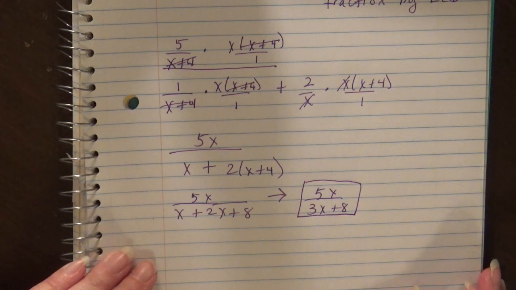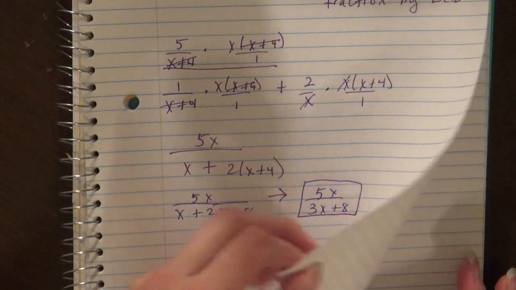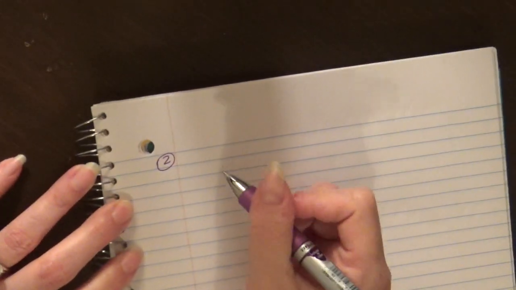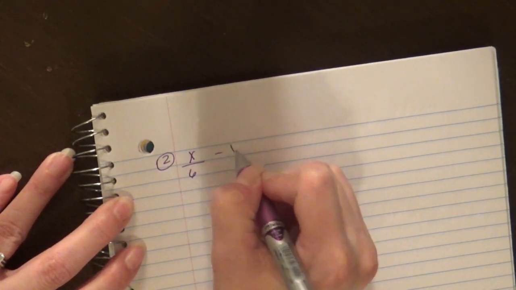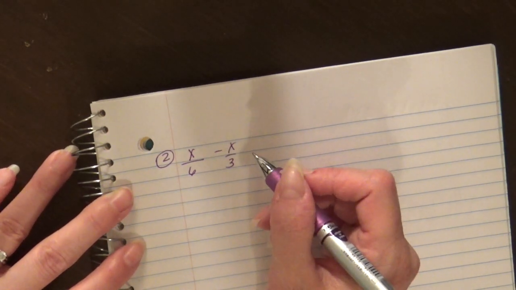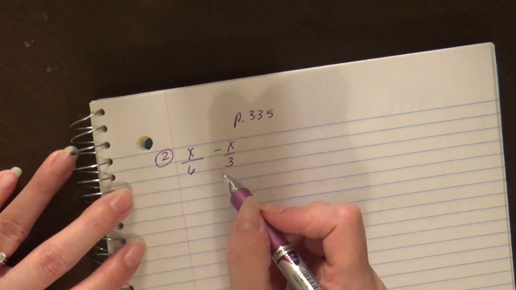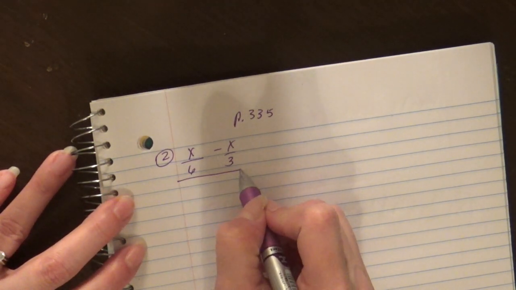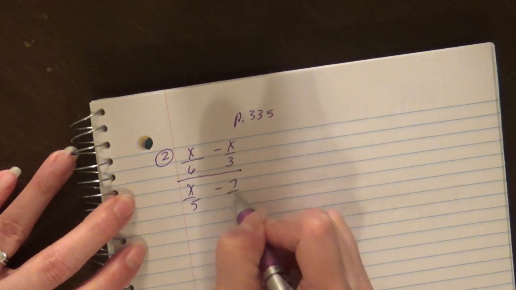And we'll do another example together. So example 2, I'm going to do x over 6 minus x over 3. If you're interested, this is coming from the monitoring progress on page 335 of your textbook. This is actually number 10. X over 6 minus x over 3 divided by x over 5 minus 7 over 10.